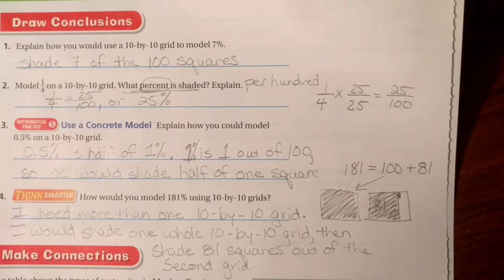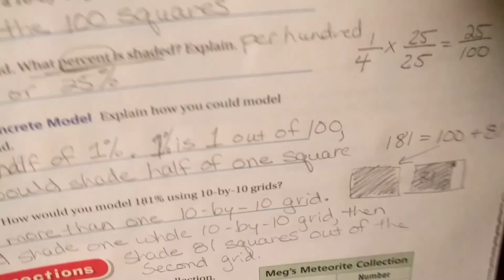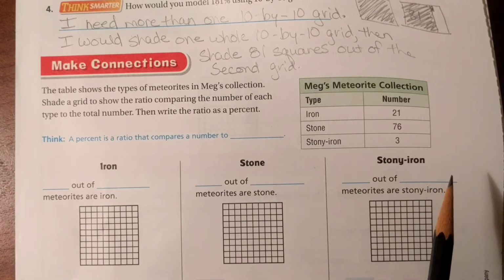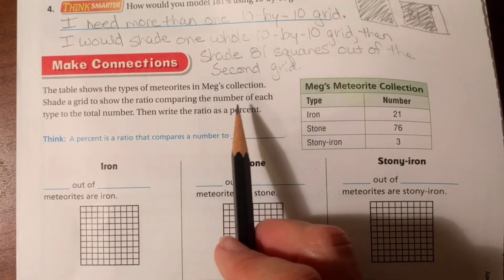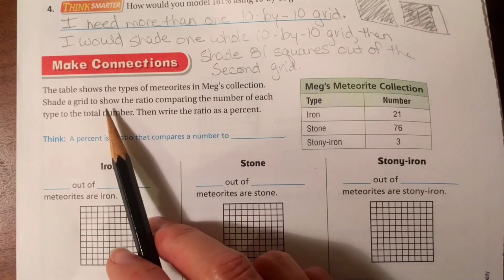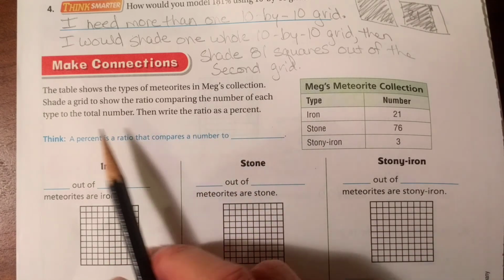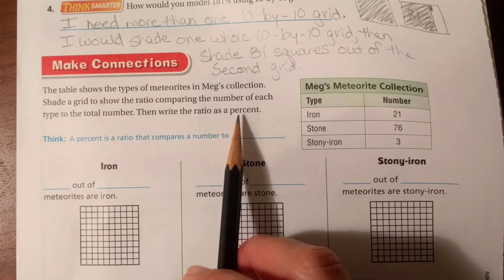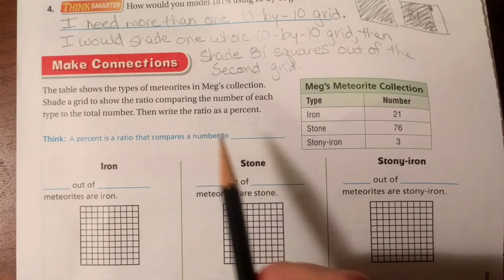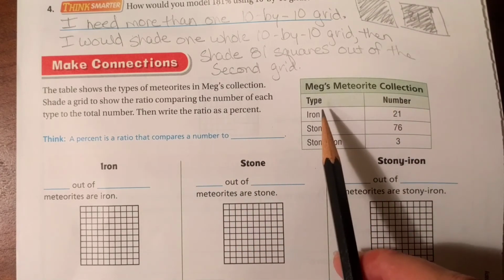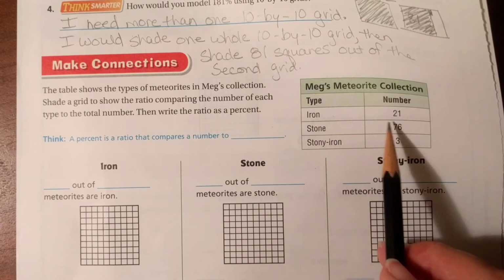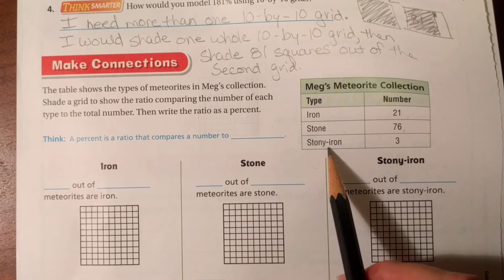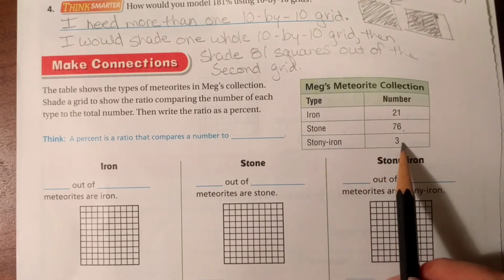Okay, so make connections. Let's finish this up. The table shows the types of meteorites in Meg's collection. Shade a grid to show the ratio comparing the number of each type to the total number. Then write the ratio as a percent. All right, so here's our table. In iron, she has 21, stone 76, and stony iron, she has 3.